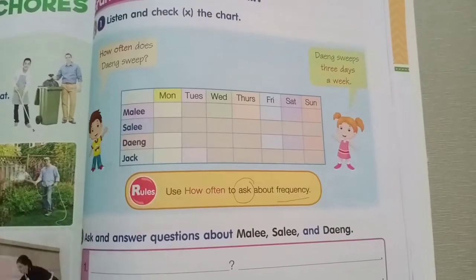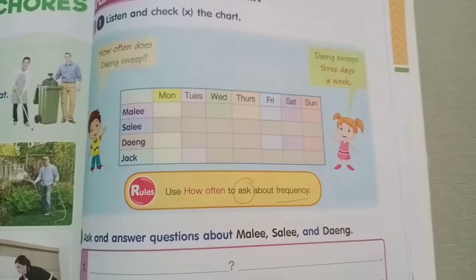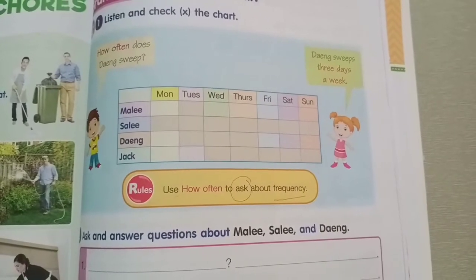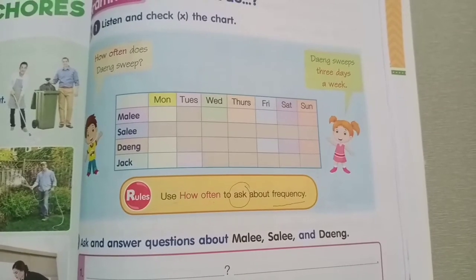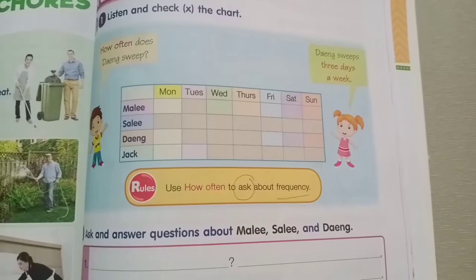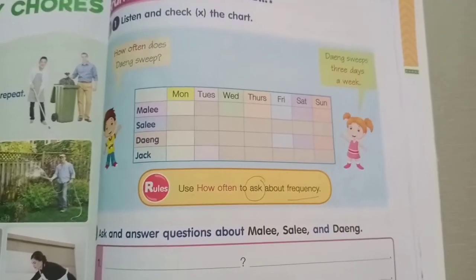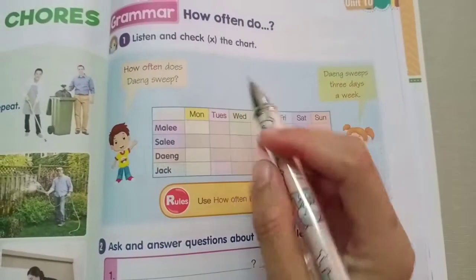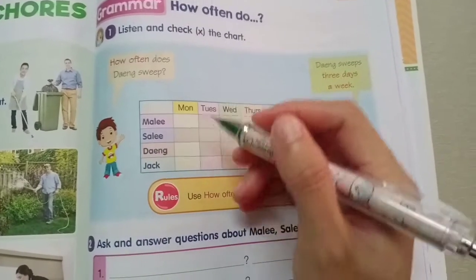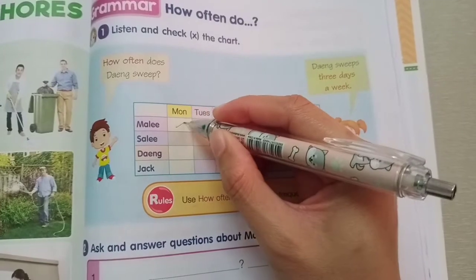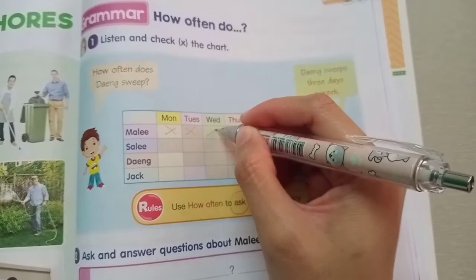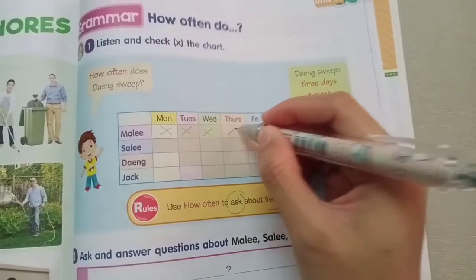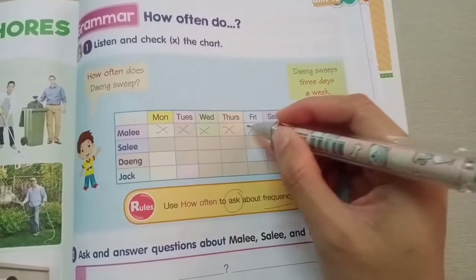So the answer, Mally sweeps the floor every day. Mally sweeps the floor every day. So for the answer example, I will write it down, because it's every day. You are going to put X on every day. Okay, so that's our mark.